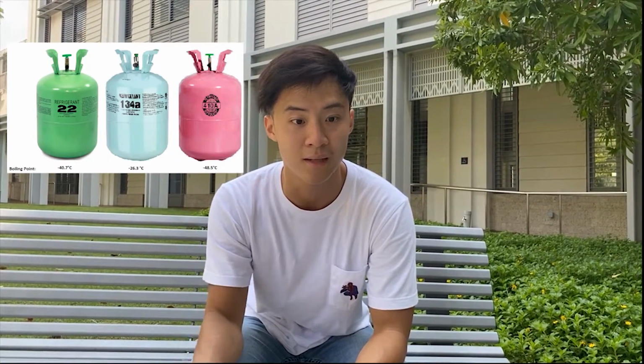We have been blabbering all over about refrigerant. So what exactly is a refrigerant? The refrigerant is actually a cooling mechanism that needs to boil over to a vapor and condense back continuously. It is mainly used in air conditioners and refrigerators. The common refrigerants in the industry are R22, R134A and R410A. Their boiling points are here.